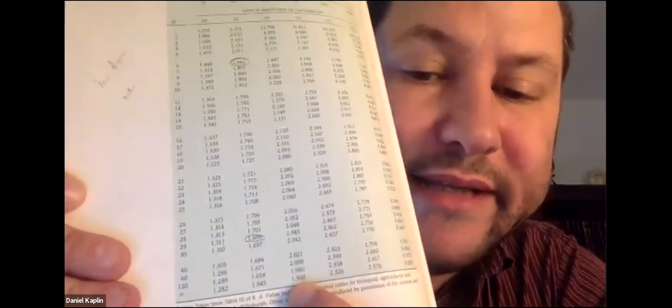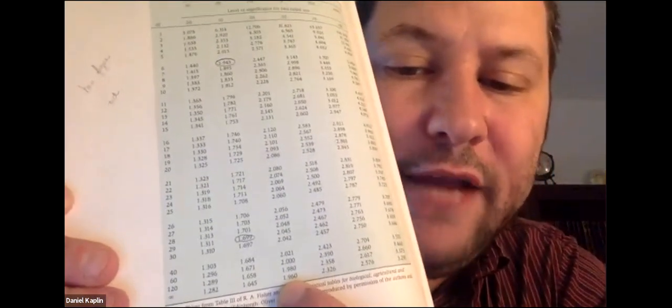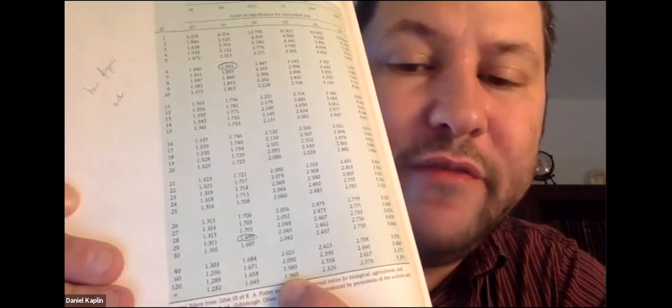Now, what's interesting is that if we go for a two-tailed test and we had an infinite number of participants, we have 1.96. So remember how we said earlier that when we have over 100 participants, the difference between Z and T starts to get negligible?